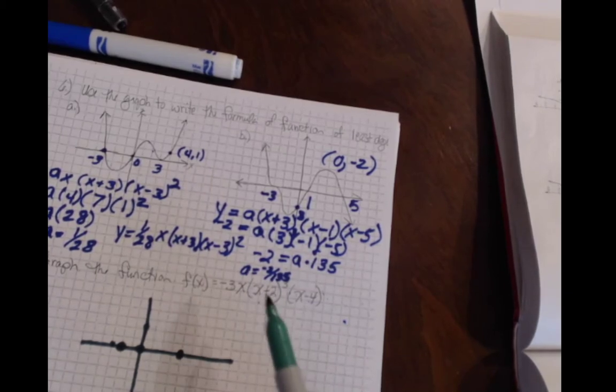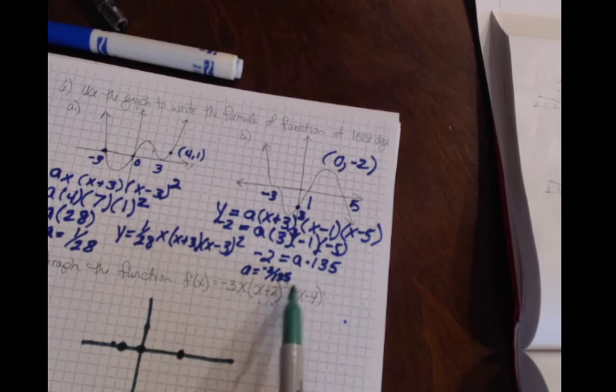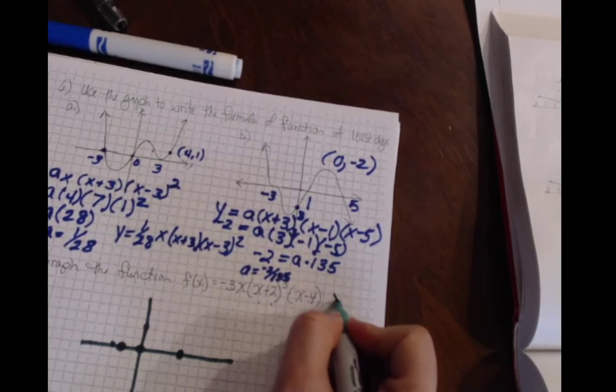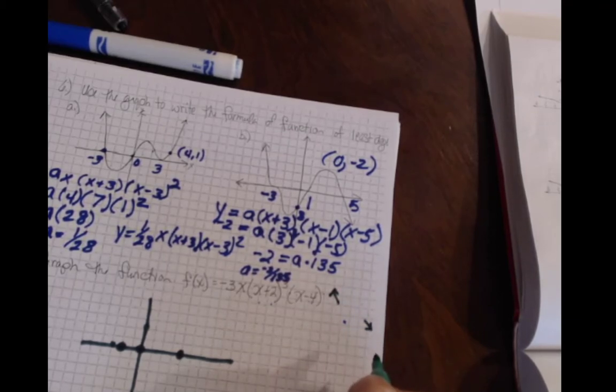If we look at the overall degree of the polynomial, there's a first 1 plus 3, that's 4, 5. It's a 5th degree polynomial, and it's negative. That means its end behavior will start up and end down.